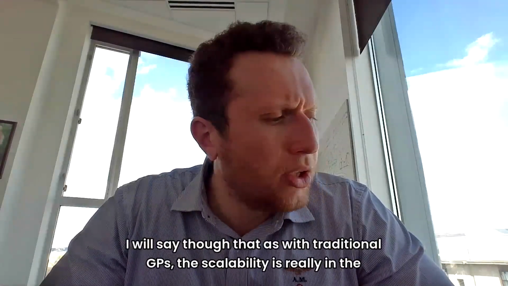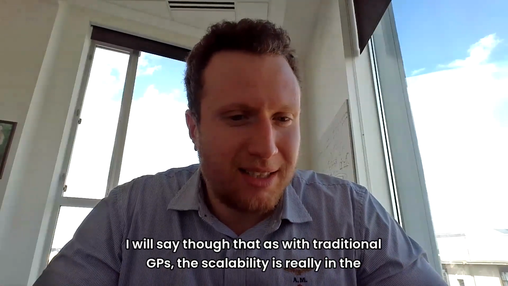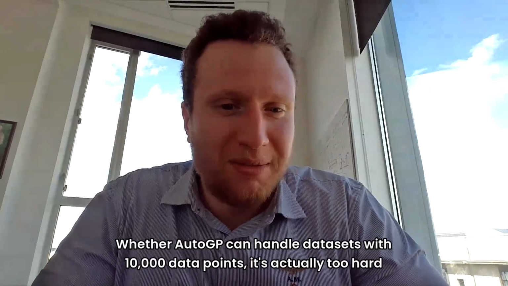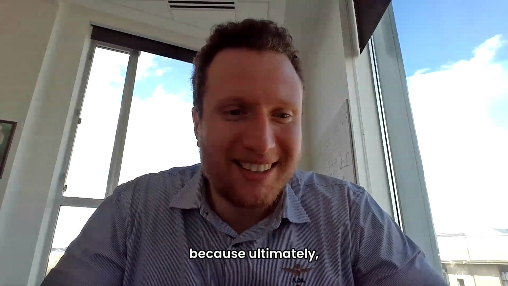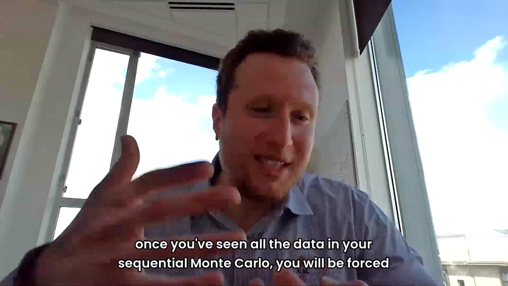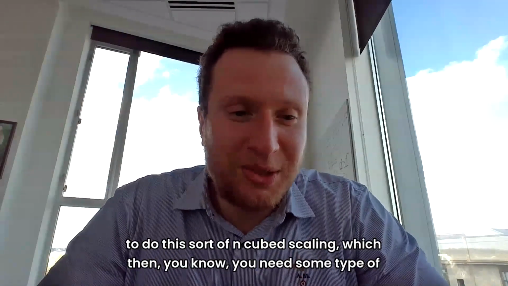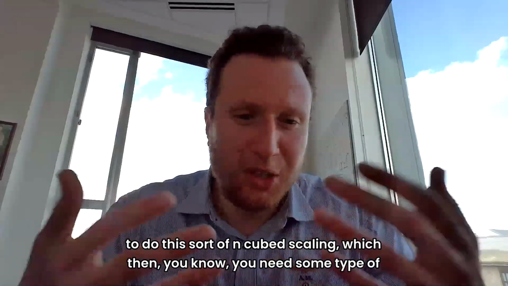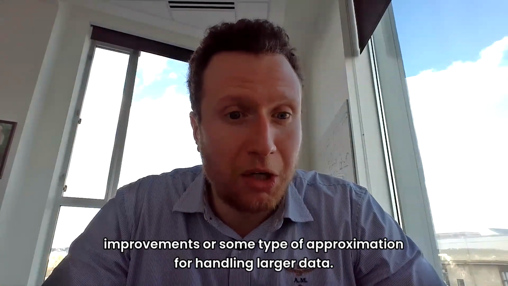I will say, though, that as with traditional GPs, the scalability is really in the likelihood. So whether AutoGP can handle data sets with like 10,000 data points, it's actually too hard because ultimately, once you've seen all the data in your sequential Monte Carlo, you will be forced to do this sort of n-cubed scaling, which then we would need some type of improvements or some type of approximation for handling larger data.